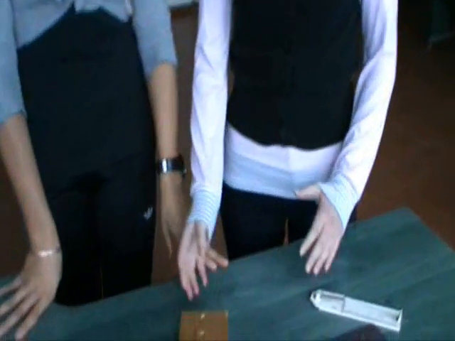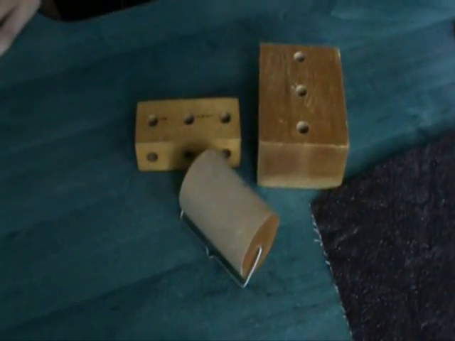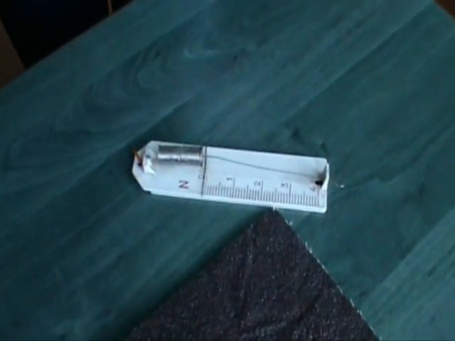And today we'll be talking about investigation of the sliding frictional force. For this investigation we need blocks of different weight, dynamometer, and the abrasive paper.